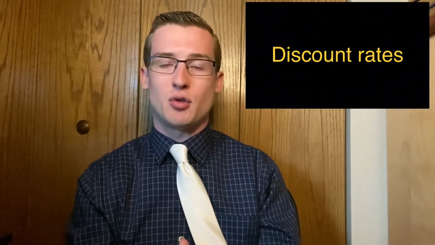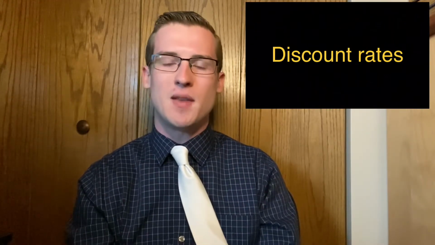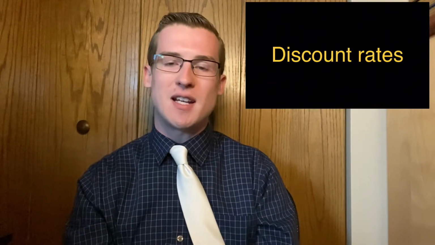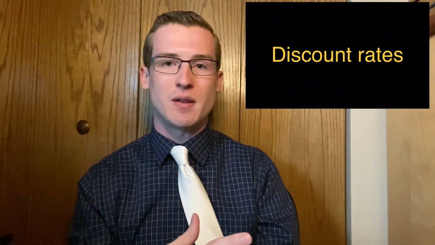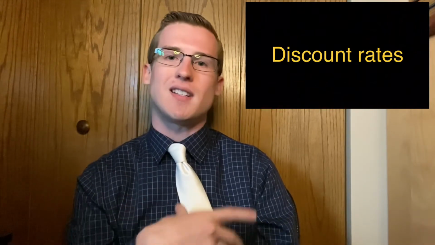And then the opposite is true. If the Federal Reserve wants to slow down the economy, get money out of the system, they're going to raise their interest rates. That means that banks probably aren't going to borrow as much from the Federal Reserve, which means the banks are going to raise their rates, which means we're going to be less likely to borrow from the banks.